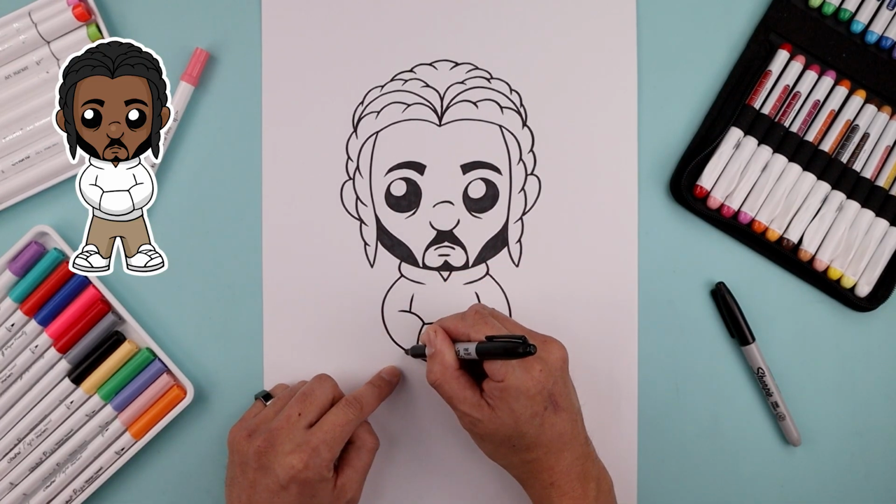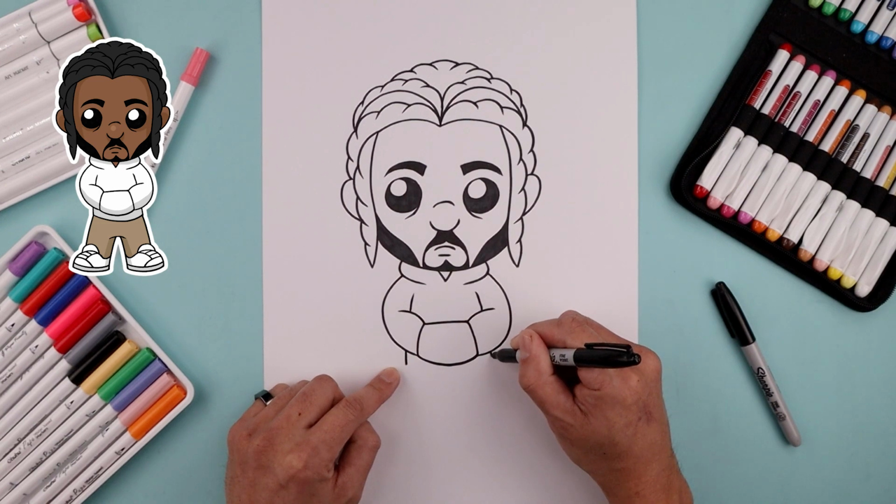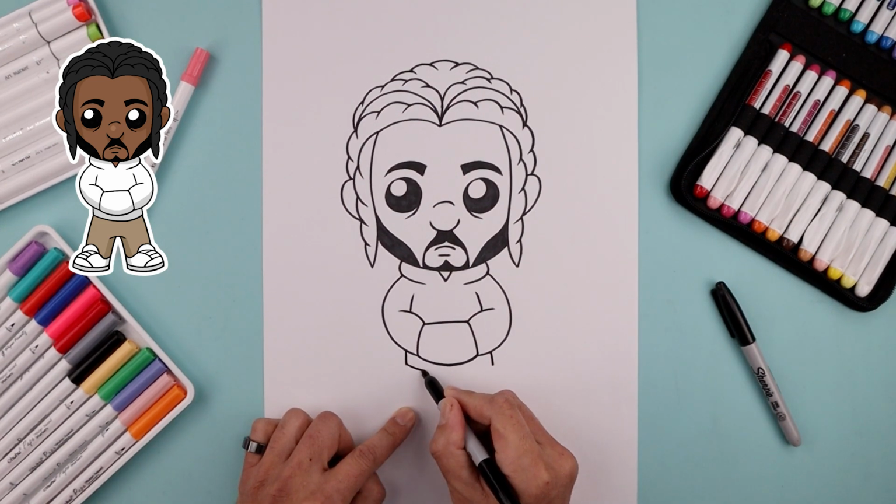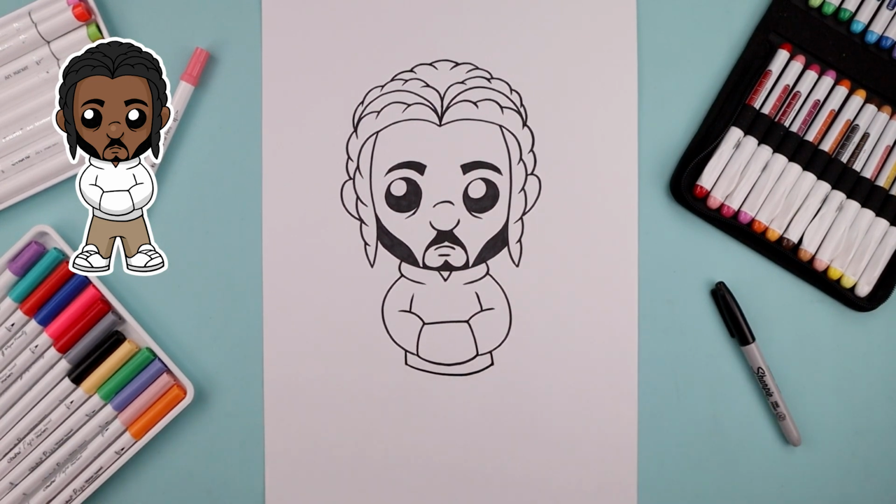Now I want to continue the side of the body coming down underneath the arms on both sides. And we'll close this off with a curve.